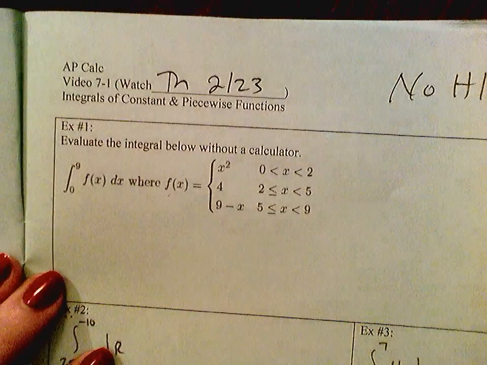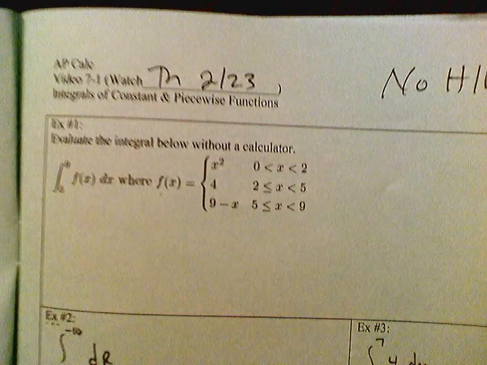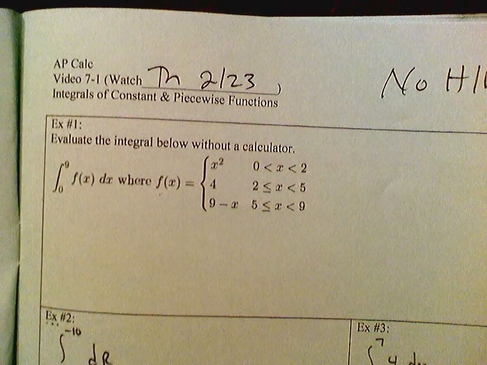So the first problem is to evaluate the integral below using a calculator. Just a second.